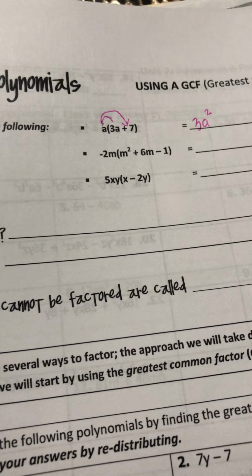The next step is 5x plus 30y. Look at the coefficients. Do we have any GCF in the coefficients? If yes, then write that GCF outside. 5 and 30. Both are divisible by 5. So I'm going to write this GCF outside.